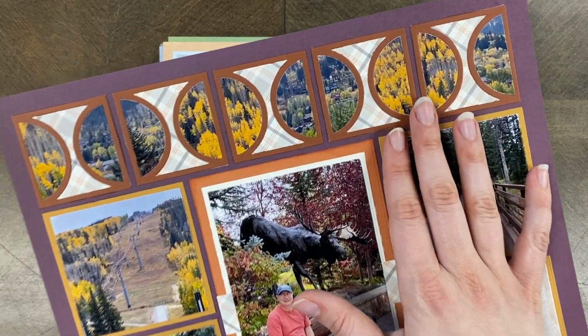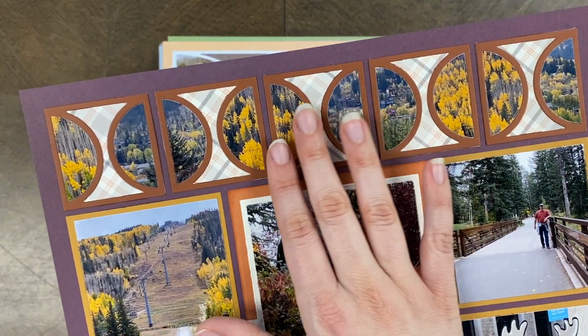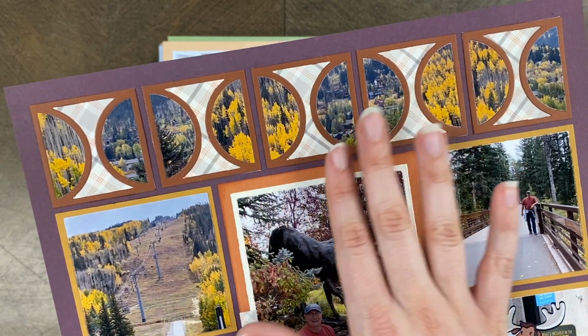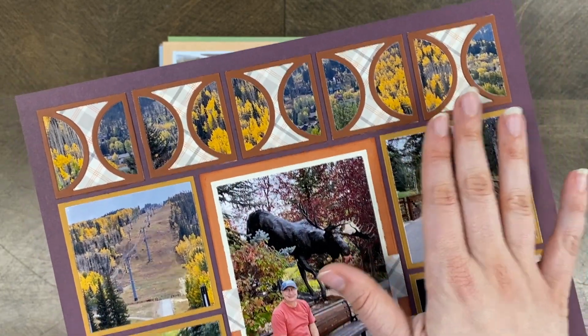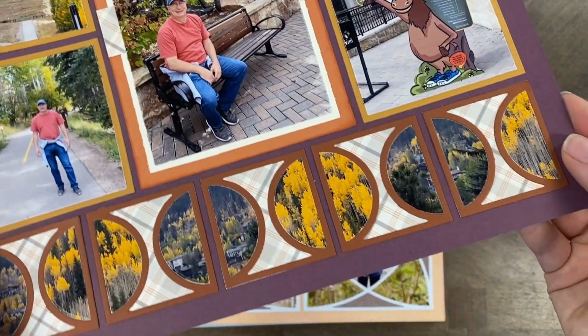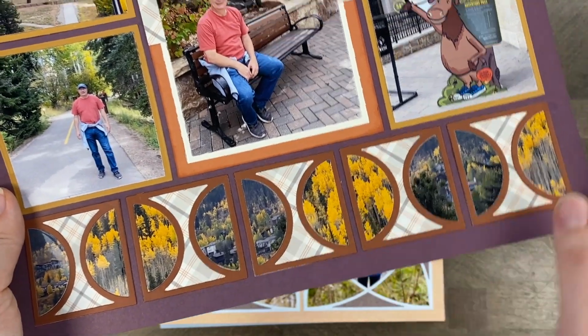And I really love the way it's filled in with these photos of the trees and the mountains in Colorado. It looks beautiful. Definitely try this out. Definitely get these photos out and use them on your layout because they'll look great.